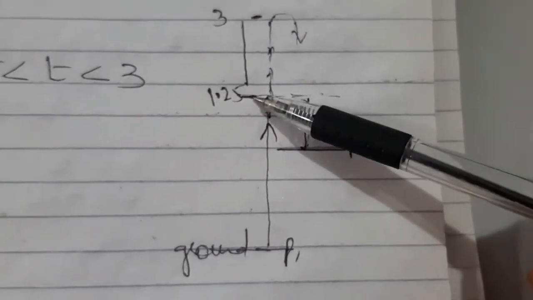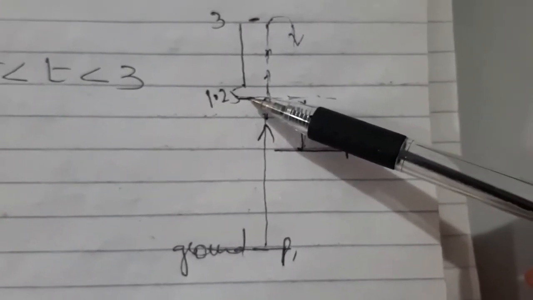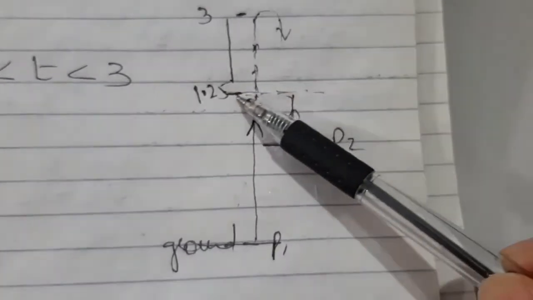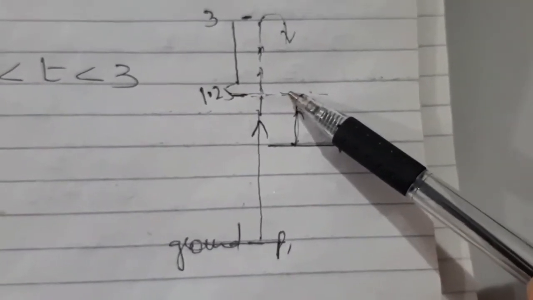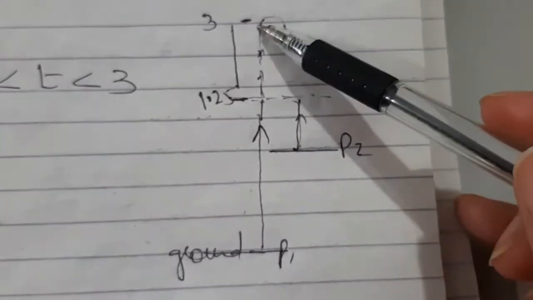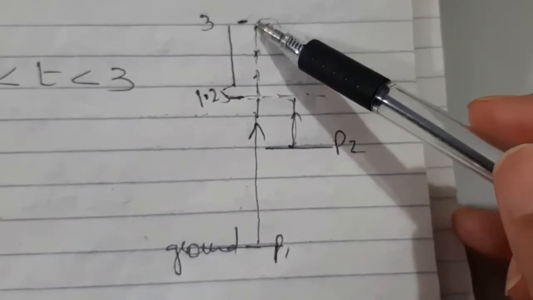Now did we find this time? Yes. We have found this time in part 2 when we were saying they were at the same height. And what was that time? 1.25. Right? So now we will try to find out at what time it reaches its highest point.